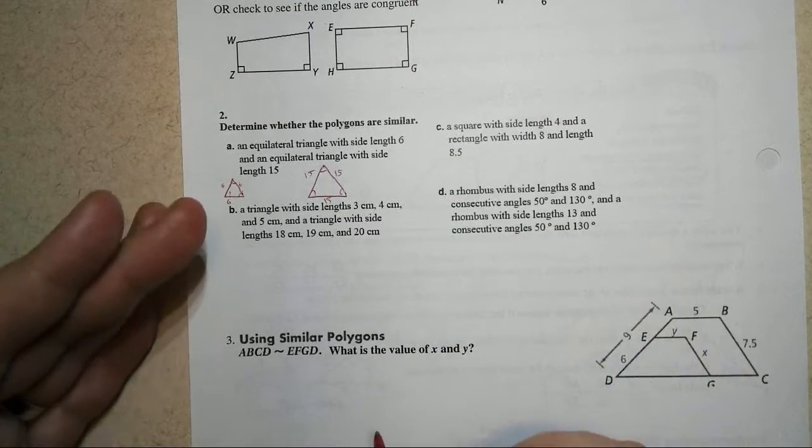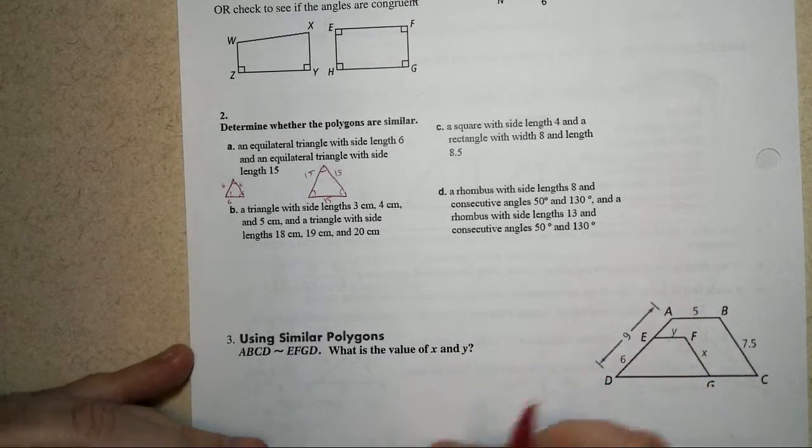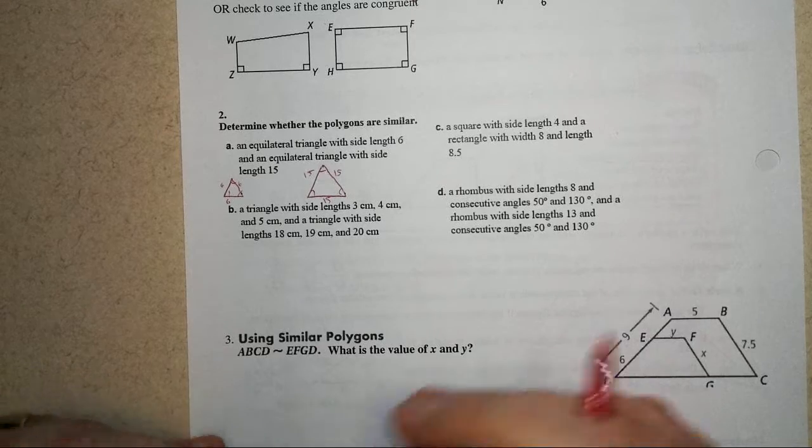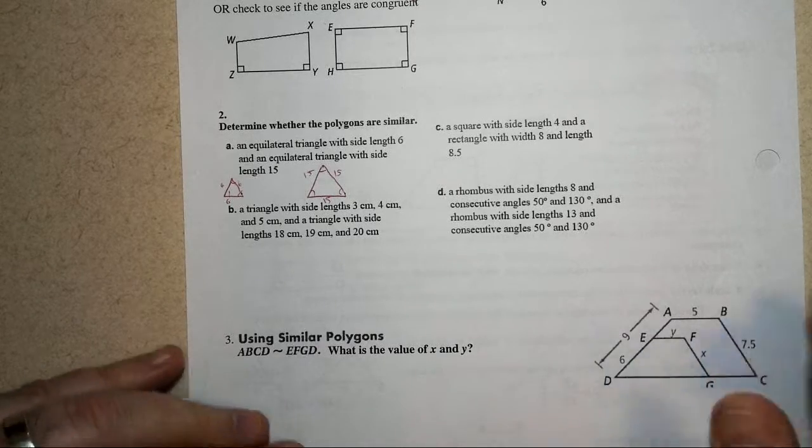And then the other triangle. Just draw the shape, check the angles. If there's no angles marked, check the sides, make sure they're proportional. Okay? Then you should be good to go.